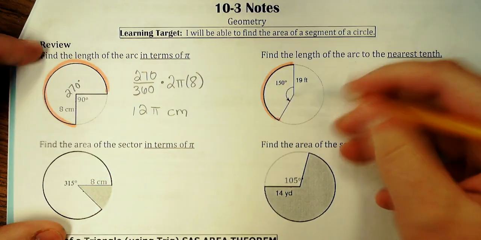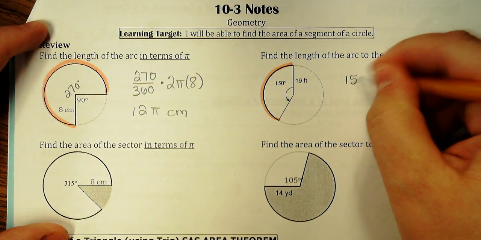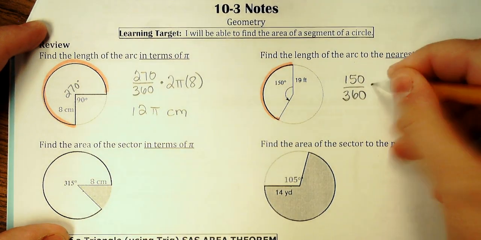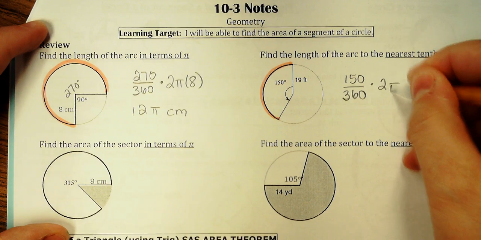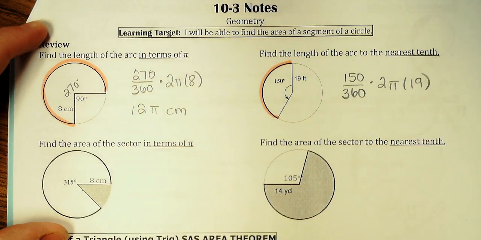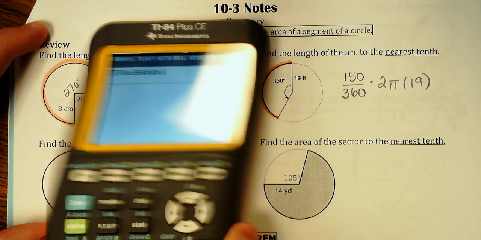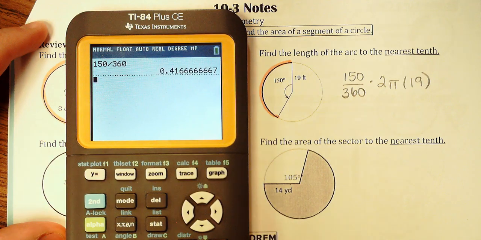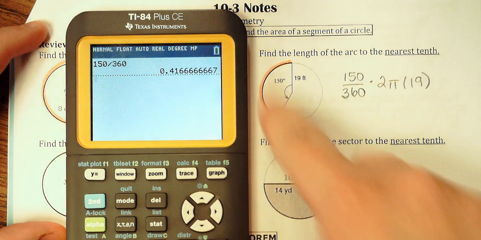All right, this one gives us the measure of the arc by giving us the measure of that central angle. So 150 out of the total 360, I want 150 degrees. And this one says the nearest tenth, so the only difference is I'm going to type everything into the calculator. So 150 divided by 360, that's the percentage. If you hit equals, look at that, we want about 42% of the circumference.